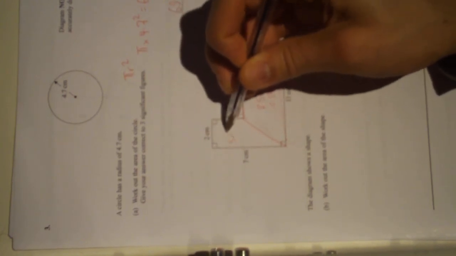So for this one, the average of 6 and 11 is 8.5, and multiply it by the distance between them. Now, if this length is 7 and this length is 3, this length is 4. So it's 8.5 times 4, which is 34. So that's the area of this whole trapezium here. For this one, the 2 parallel sides are 3 and 7. The average is 5. The distance between them is 2. So that's 10. So the area is equal to 34 plus 10, 44. Job done.